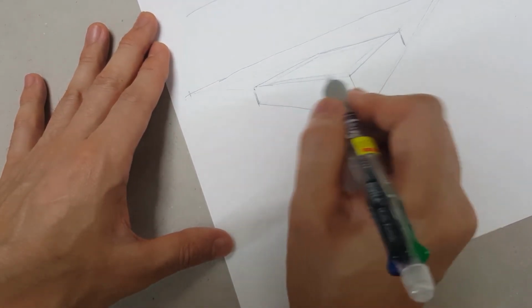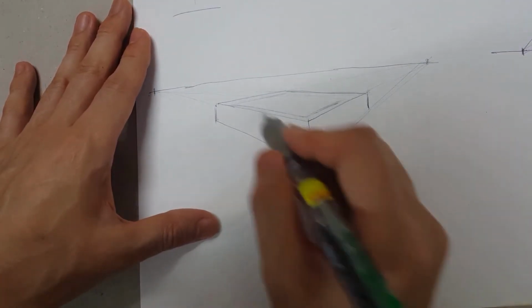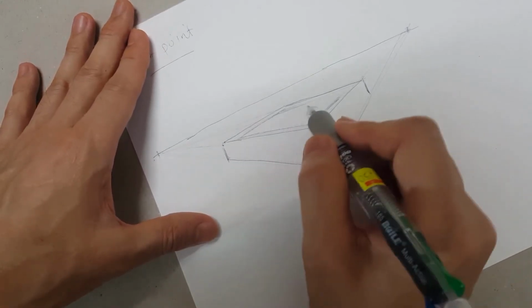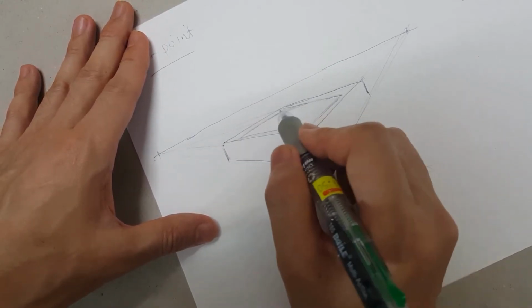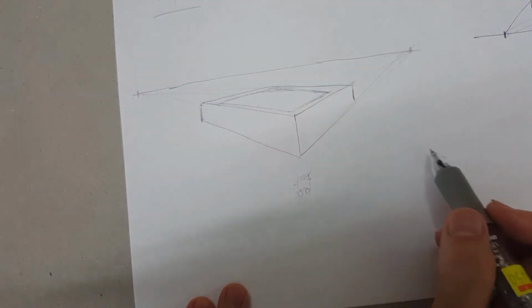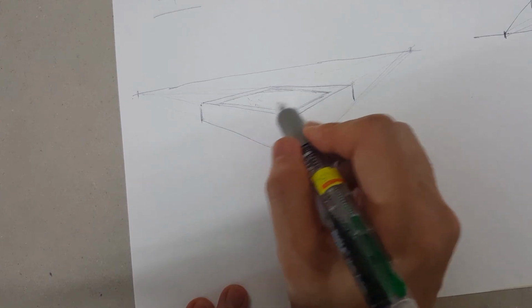So we could convince that we are really looking at the top, and likely this could be how it will look like, with maybe some flowers inside, some house.